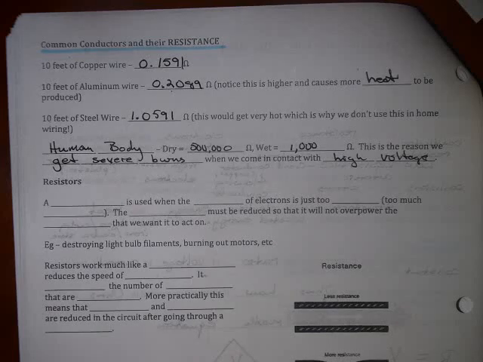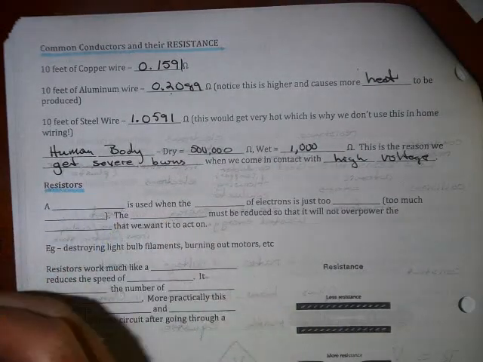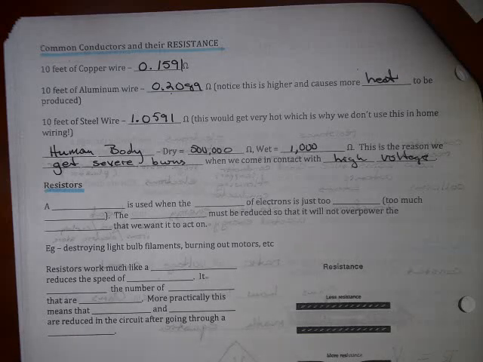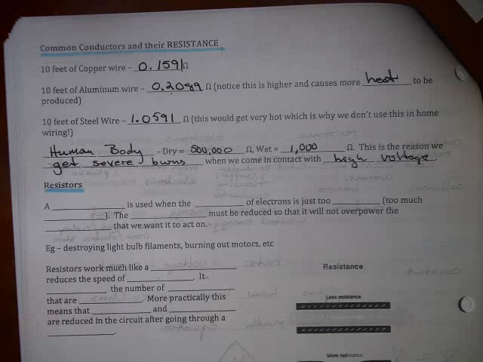So resistors are not a bad thing, because we use them in hair dryers and stuff like that. But even within more complex circuits, sometimes if the current is too much, we need to dial it back down, and so we're going to use resistors to do that. These are just little teeny tiny components that have prescribed resistance to them.